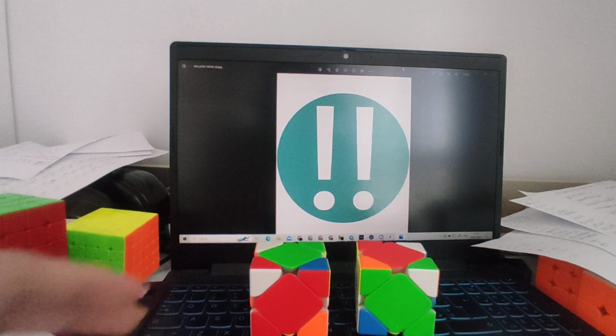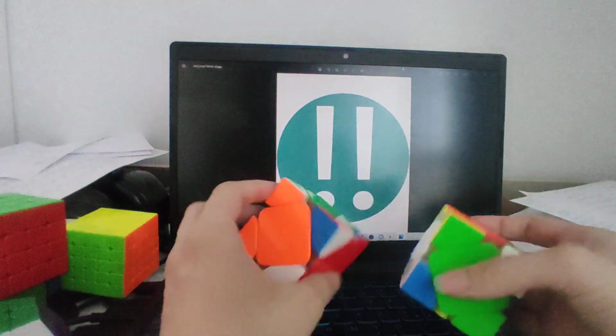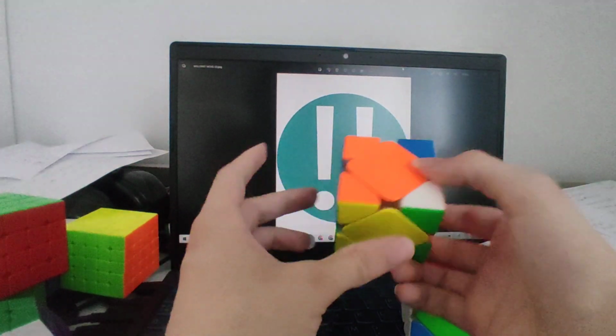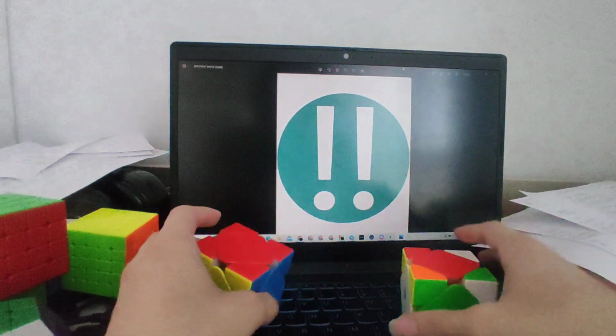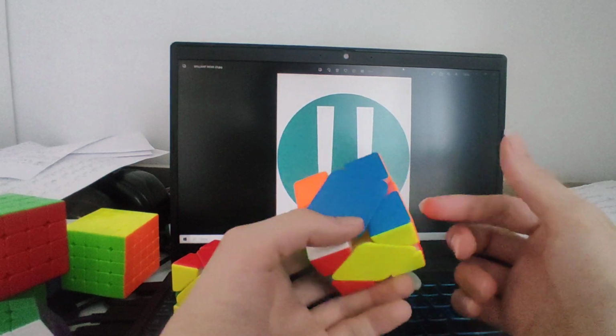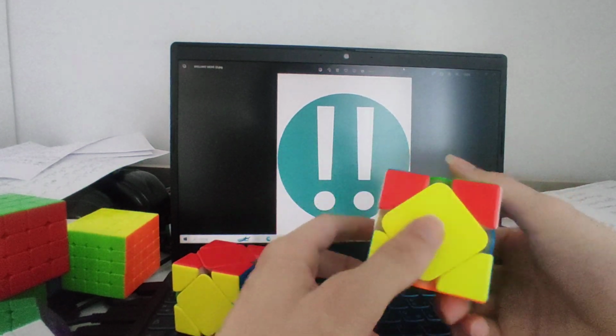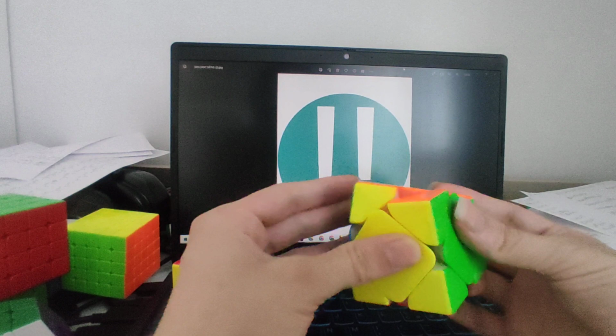Okay, the moment we all have been waiting for, the 3 movers. So basically you have that lights, and you insert this corner in 1 move, and then you insert these 2. Basically, again from this side, you insert this corner to here, and then 2 moves.